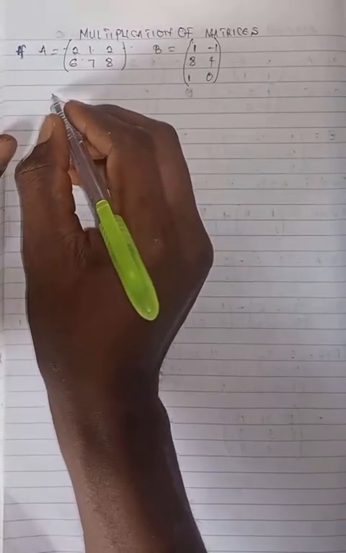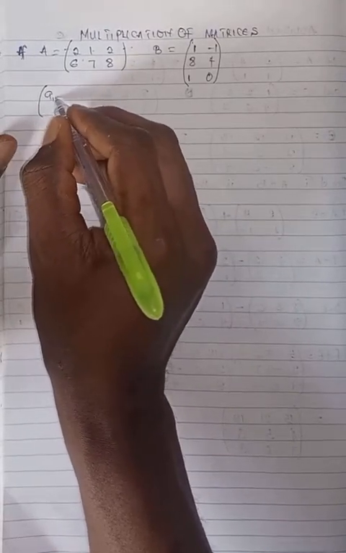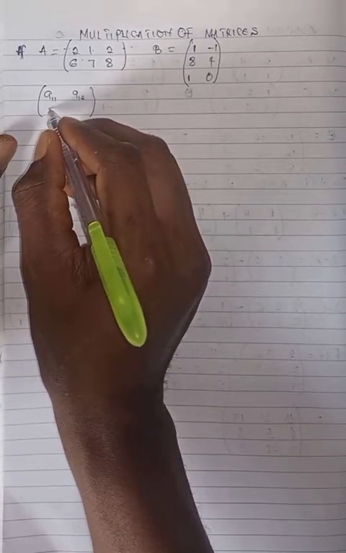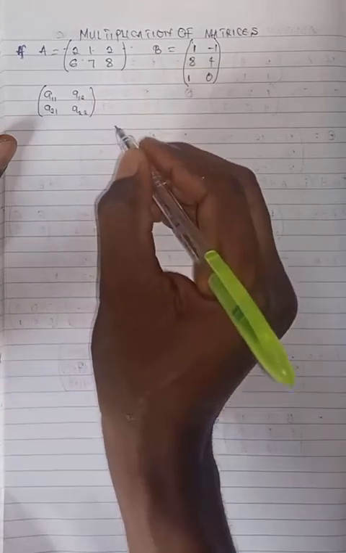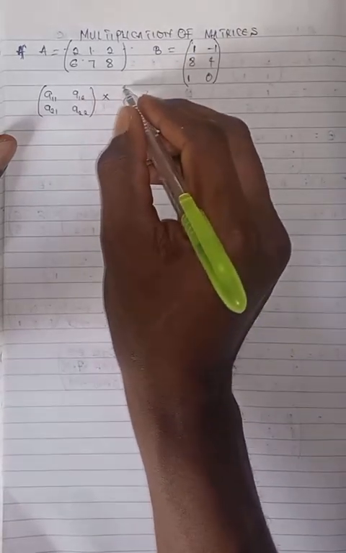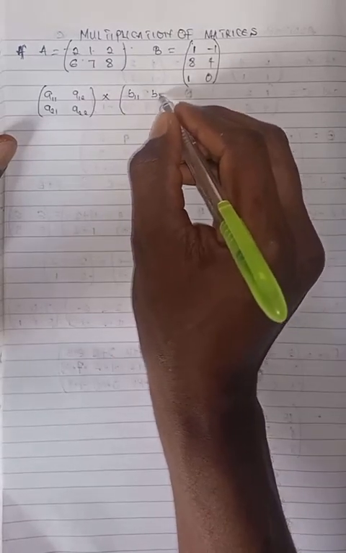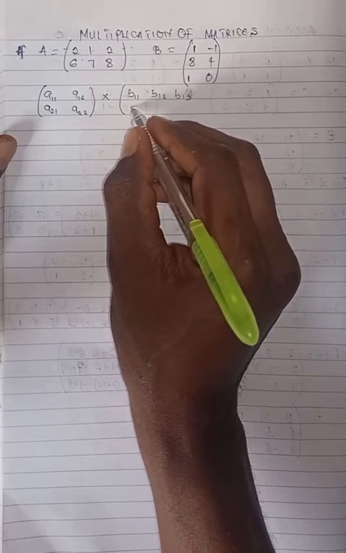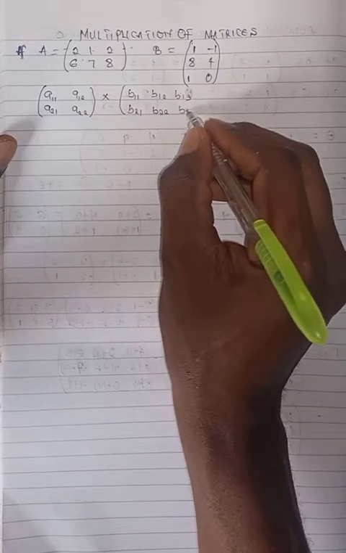Take for example, let's say I have a matrix A11, A12, A21 and A22, multiplied by B11, B12, B13, and B21, B22, and B23.